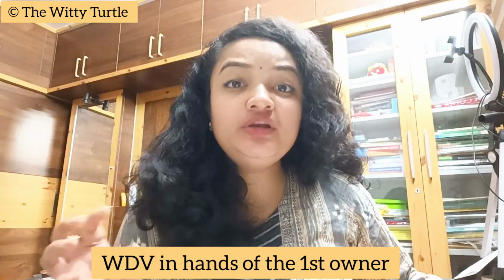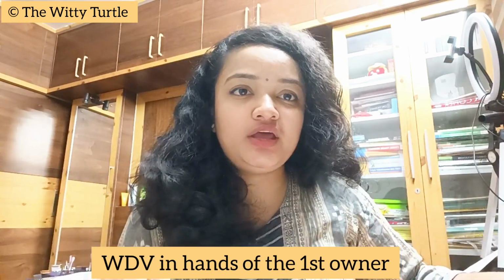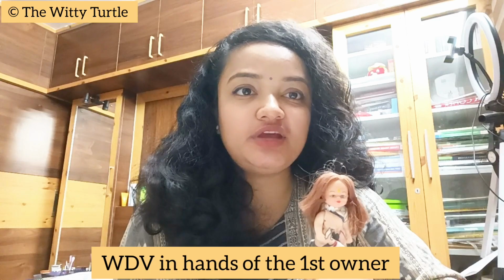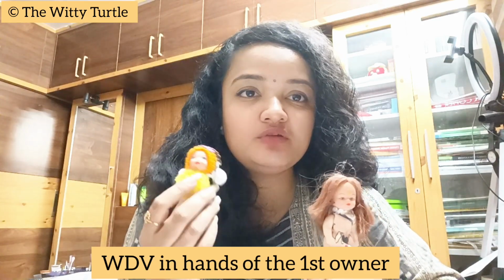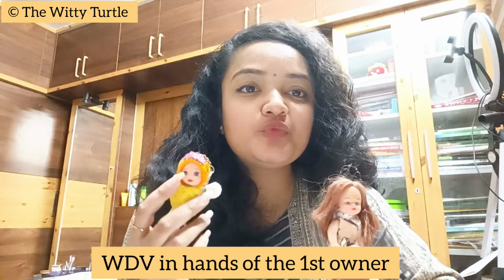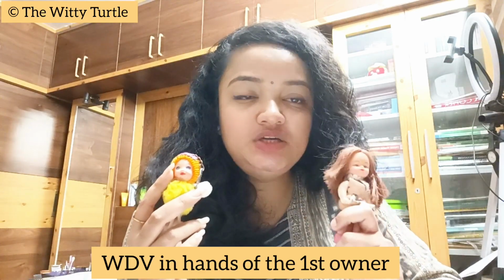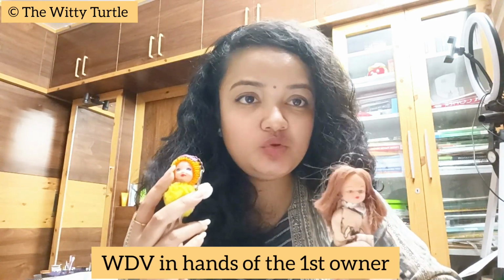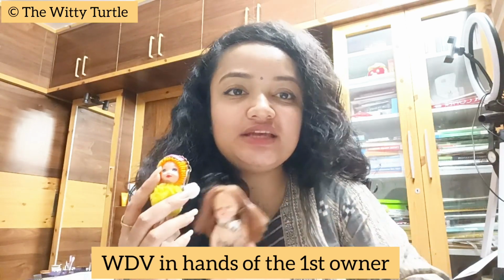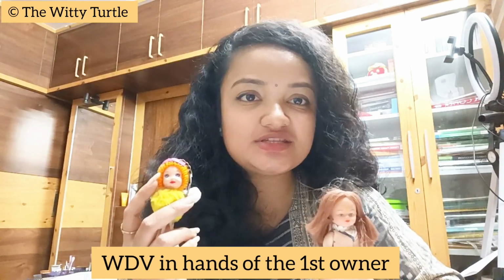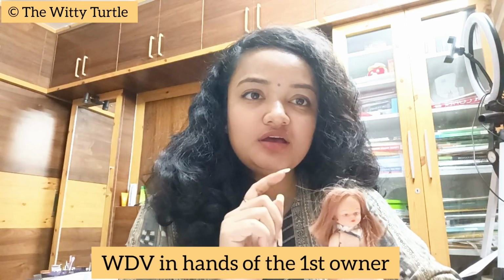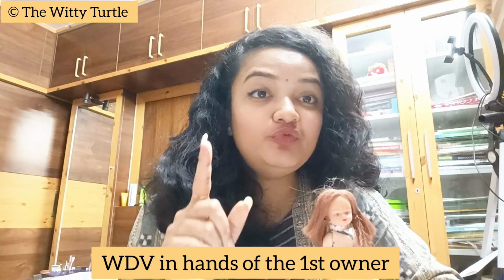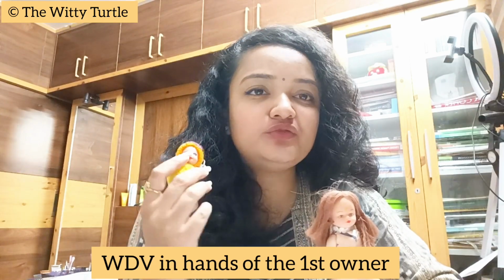So here don't get confused about what is happening in whose hands. Here the SSE is the second person, right? Always remember, this yellow one is the first person and she is the second person. First owner, second owner, right? So when she is transferring the asset to this person, the second owner, and again the second owner is leasing it back to the first owner, in this case the actual cost in the hands of the second owner will be the WDV in the hands of the first owner.